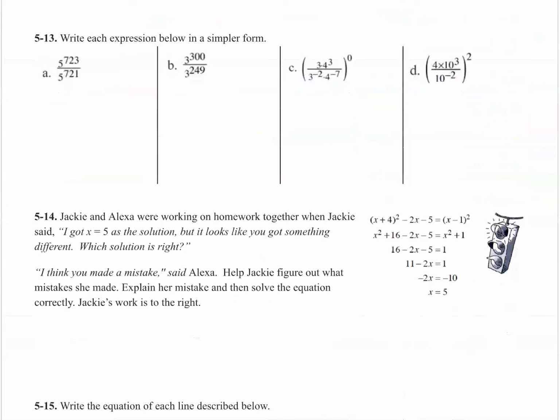5-13. I'll do A, I'll do D. All right, when you divide 2 numbers and they have the same base, all you need to do is subtract the exponents. Top minus the bottom. 723 minus 721 is 2. So this is just 5 to the power 2, or 5 squared.